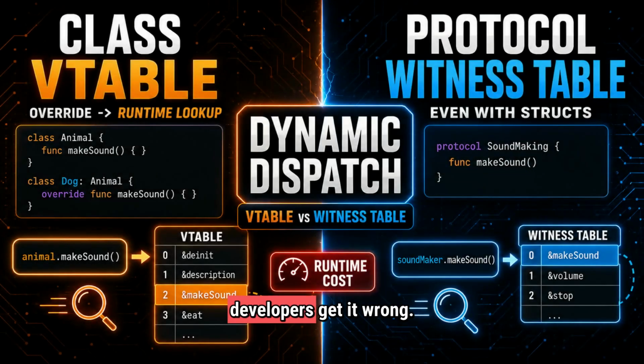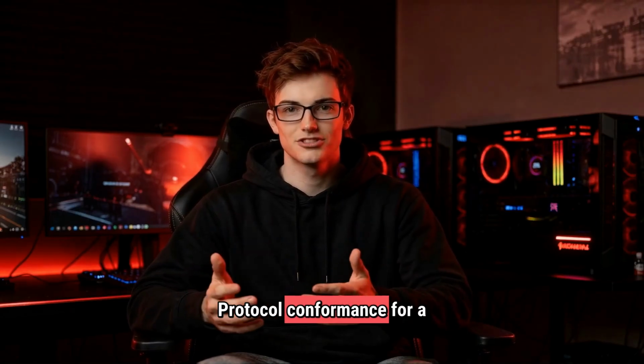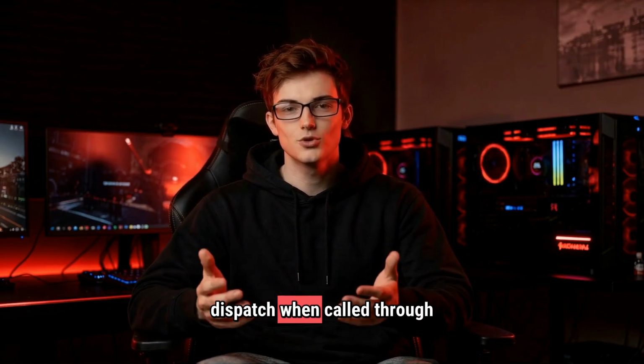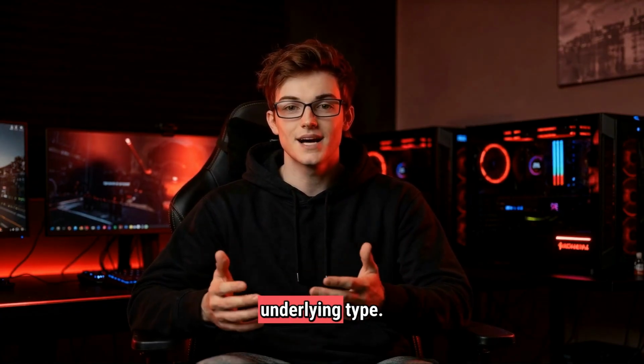Protocols are where most developers get it wrong. A protocol method call is dynamically dispatched through a witness table. Same idea as a vtable, built per conforming type instead of per class hierarchy. Call makeSound on a value typed as SoundMaking, and Swift doesn't know the concrete type at compile time. It goes through the witness table. That's dynamic dispatch, even on a struct. That last point trips people up constantly. Protocol conformance for a struct is still dynamic dispatch when called through the protocol type. Dispatch is about the call site, not the underlying type.